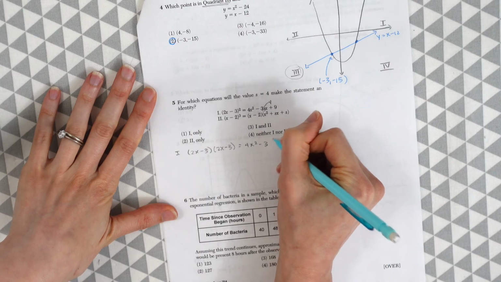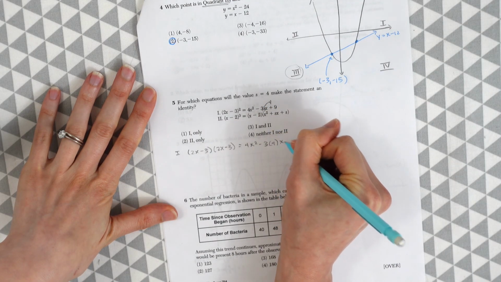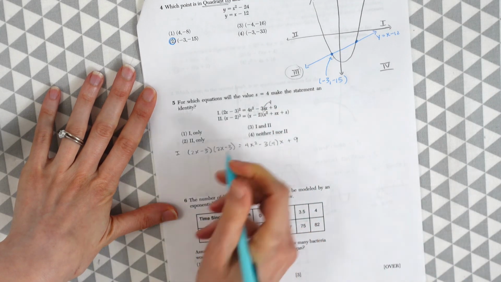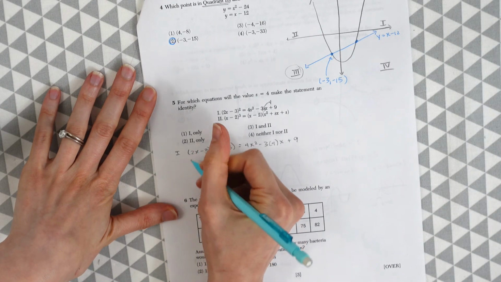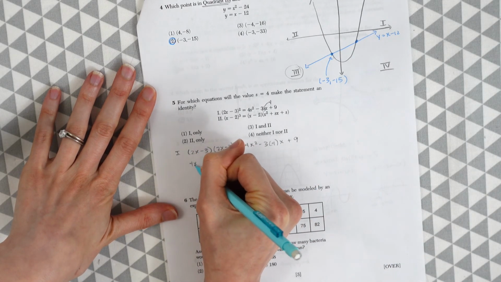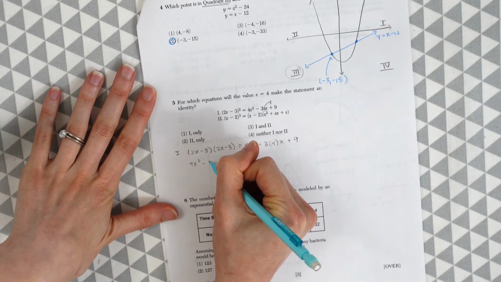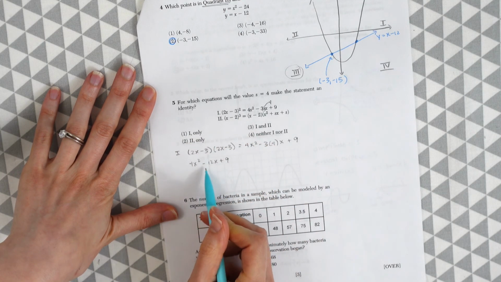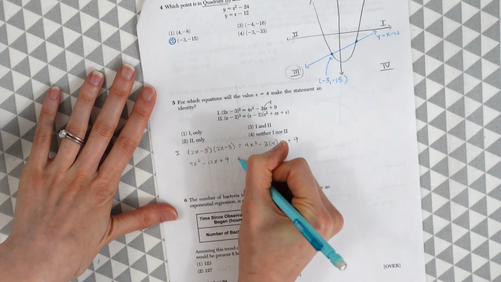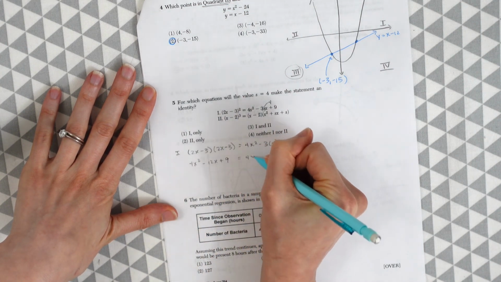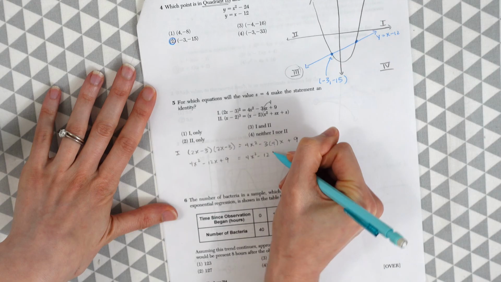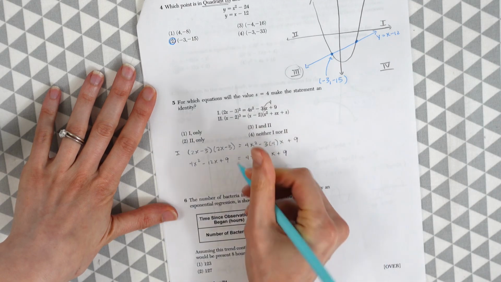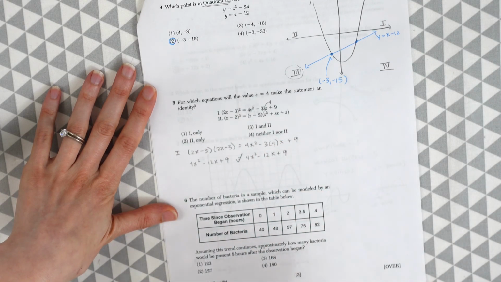So let's plug in 4 for s. Okay, so now let's solve the left hand side by FOILing. And we get 4x squared minus 12x plus 9. So we want this to be equal to that. So let's see, 4x squared, 3 times 4 is 12, x plus 9. So this works out. So choice 1 works out.